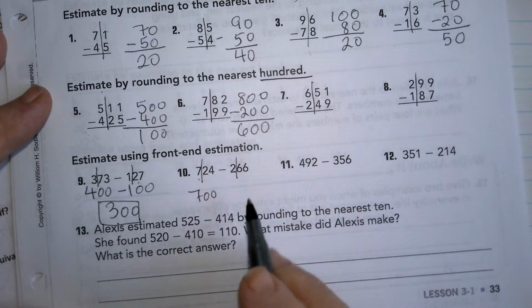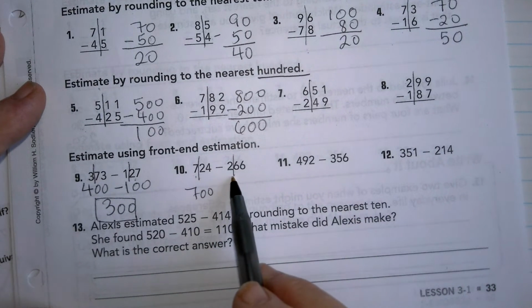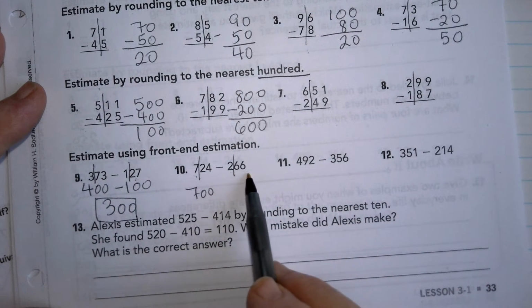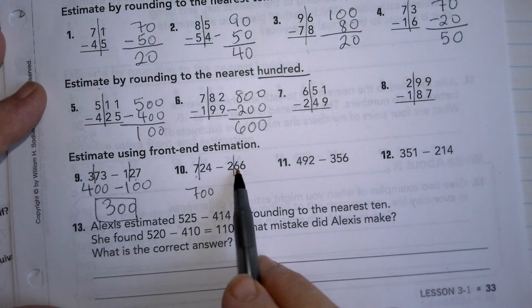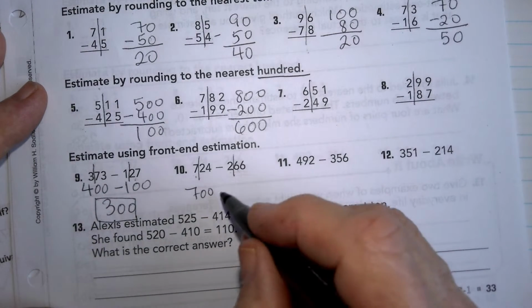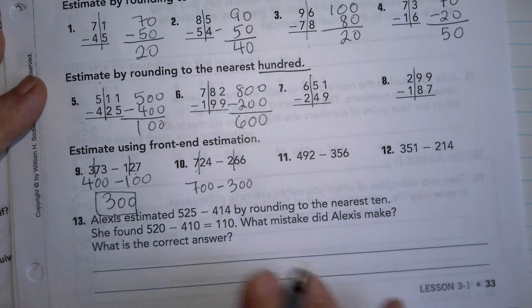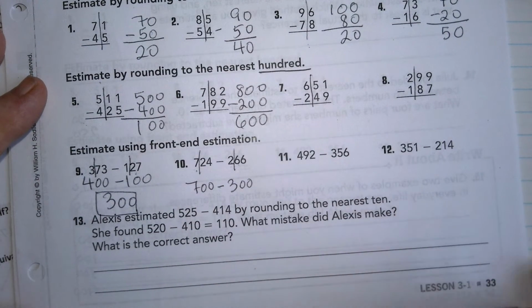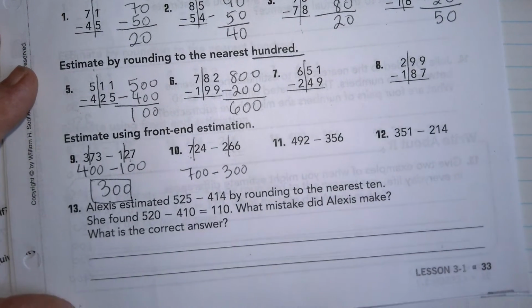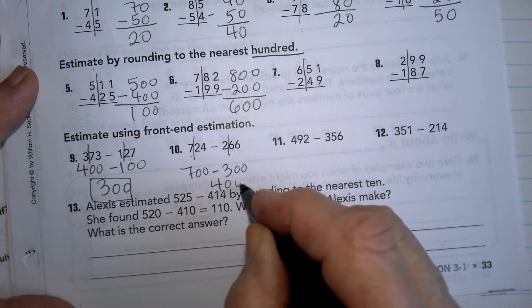700. Is this closer to 200 or 300? Because of that big macho number, my neighbor's big macho, it's big enough to change it. Okay, then I guess I didn't put this row of answers up there. I don't know why. It's 400. All right, so that's going to be 400.